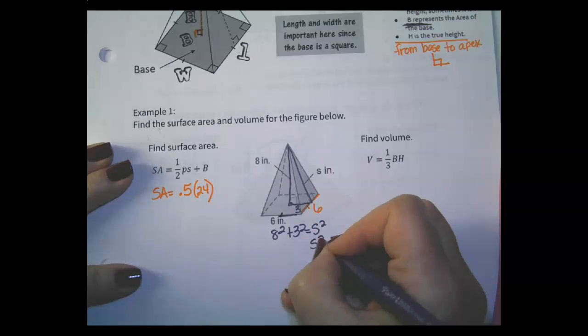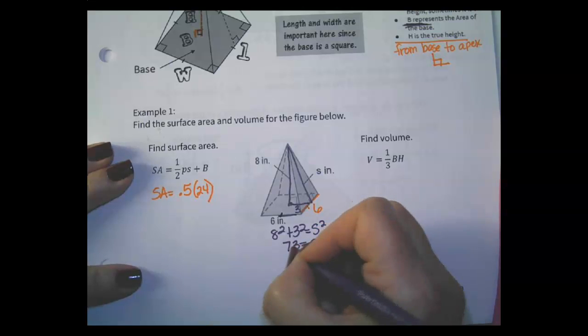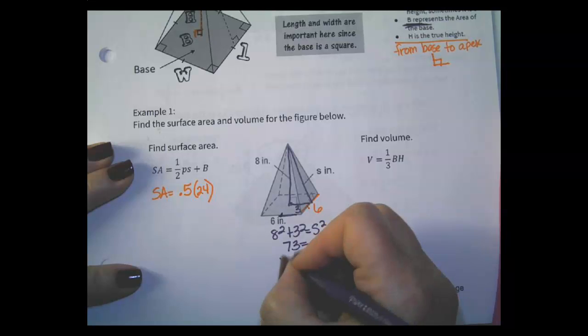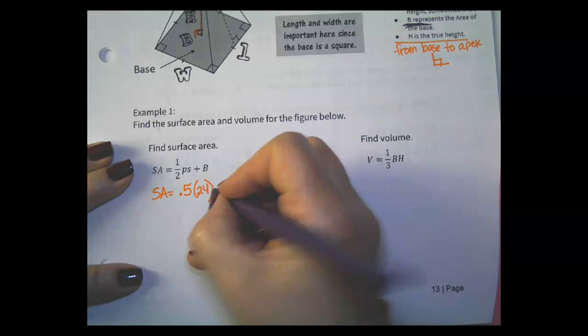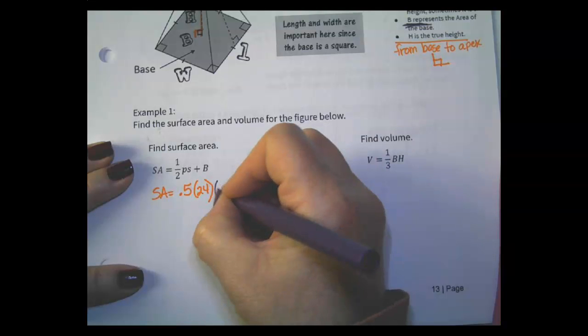So S squared equals 73, so S equals the square root of 73. All right, so my slant height is the square root of 73.